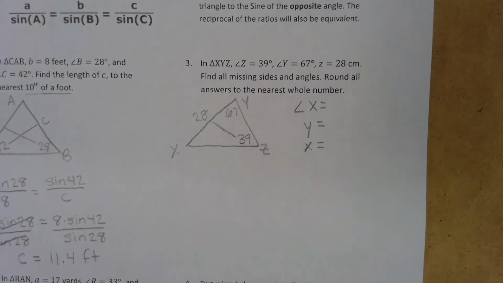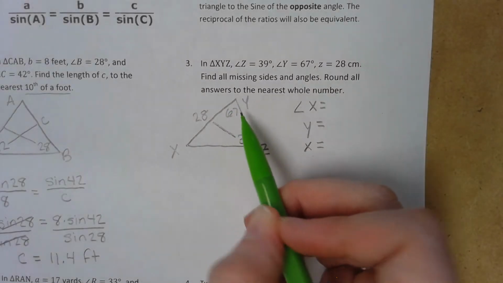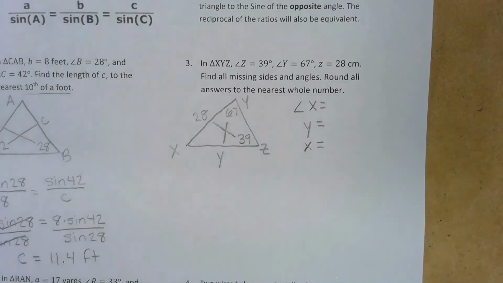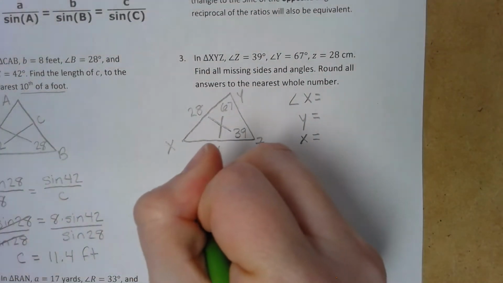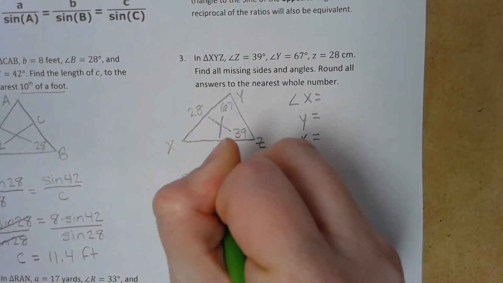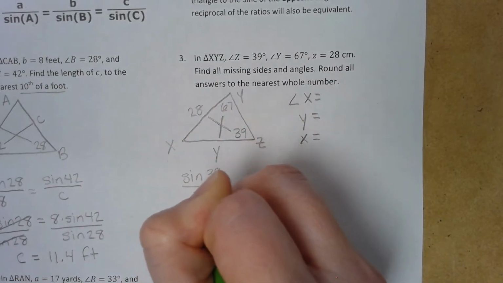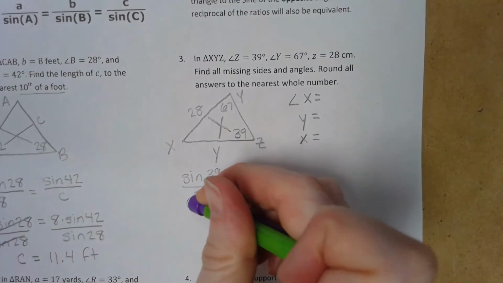Well, let's go ahead and set up for a missing side. Since I have angle Y, let's go ahead and just set up and solve for side Y. So we set up sine of our angle. So I'm doing 39 to the opposite side. That's a 28.